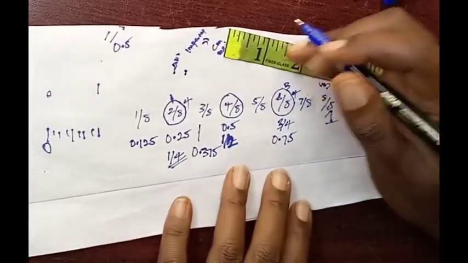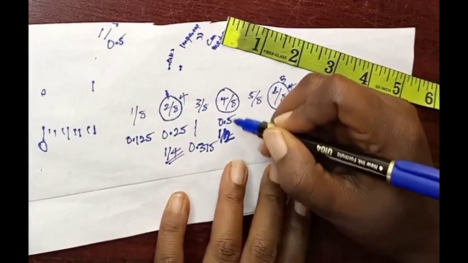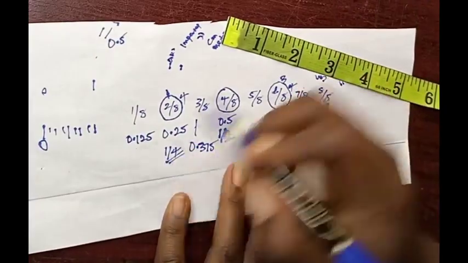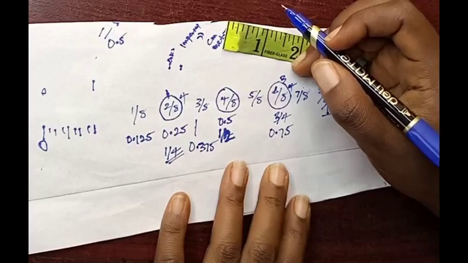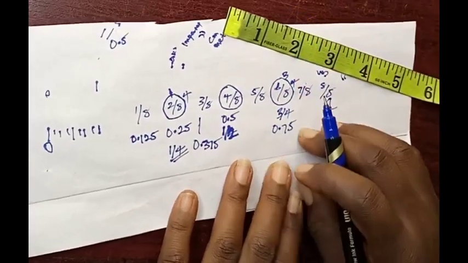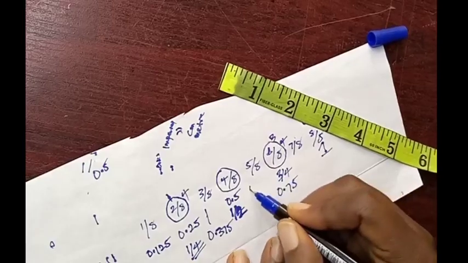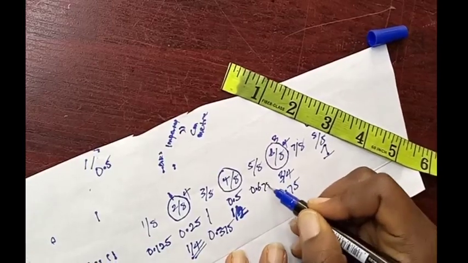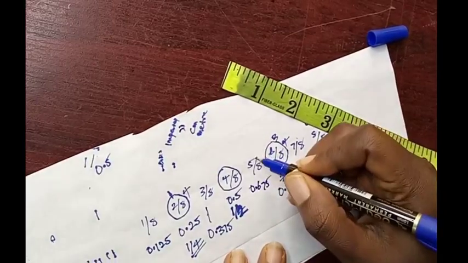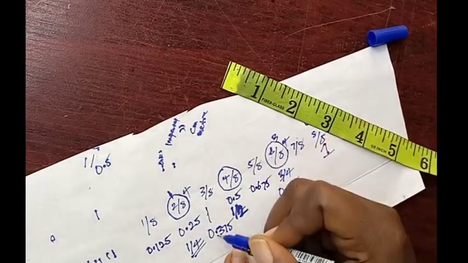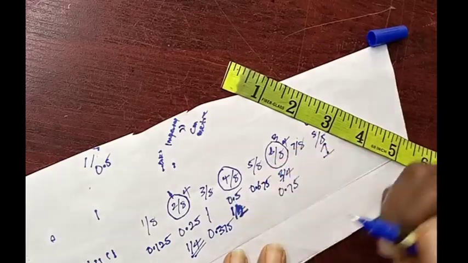So all we're going to do now is 0.5 plus 0.125. Okay, and that is going to give us 0.625, which is equivalent to 5/8, and this is equivalent to 3/8.